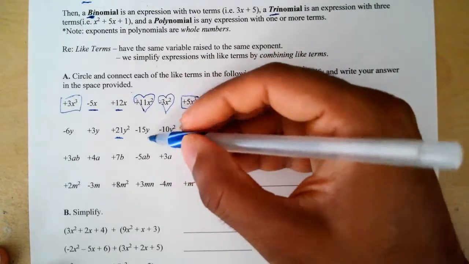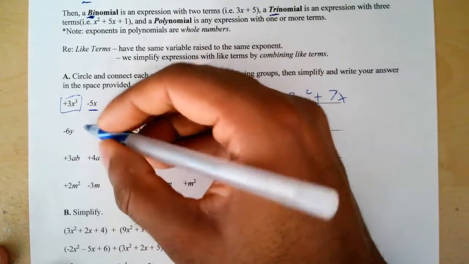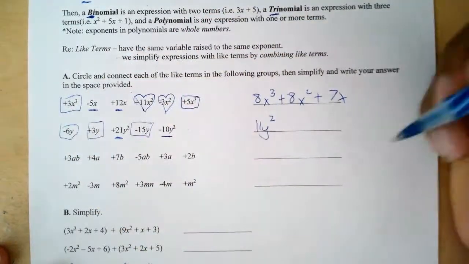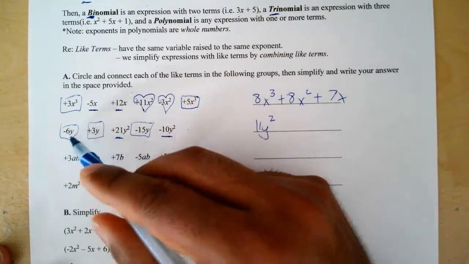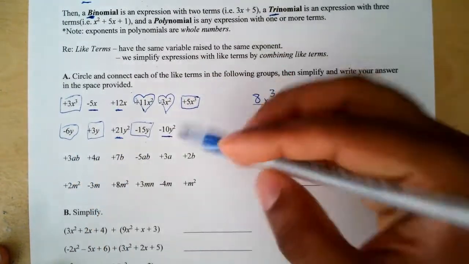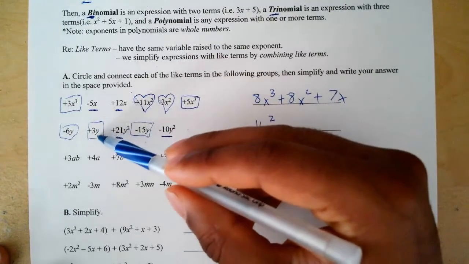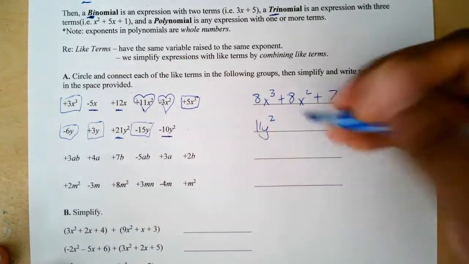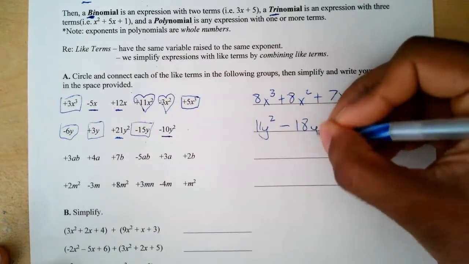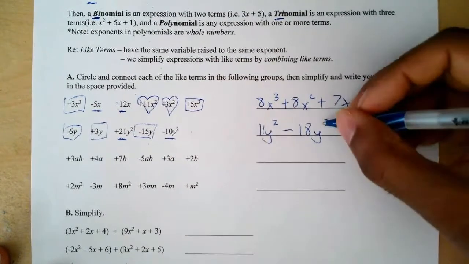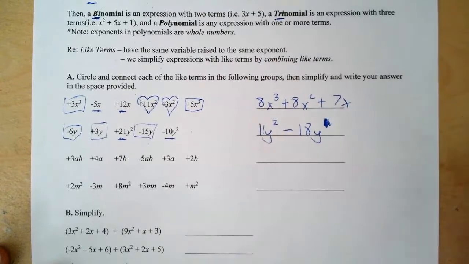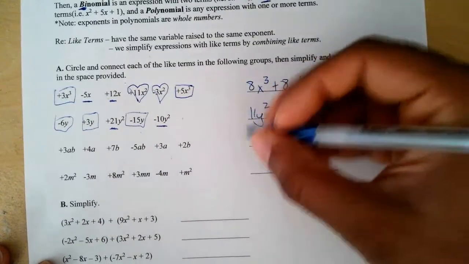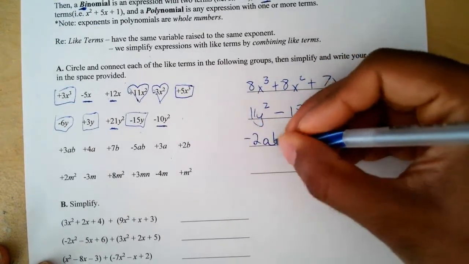And now we need to find the y's. So here's a y. Here's another y. So these three all have y's, so they're like terms. We can put them together. So negative 15 plus 3 is negative 12. Another is negative 6, which gives you negative 18y squared. Oops, not squared. This one is just y. Okay, there you go. And you do the same thing for the others.